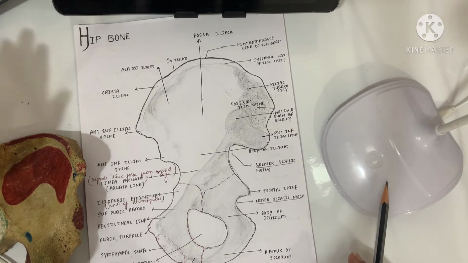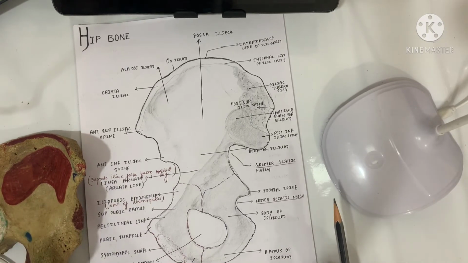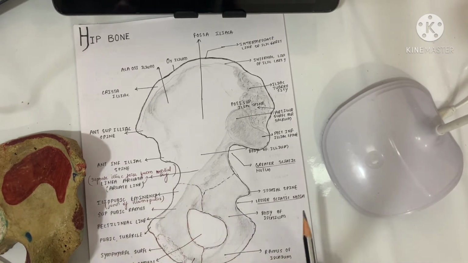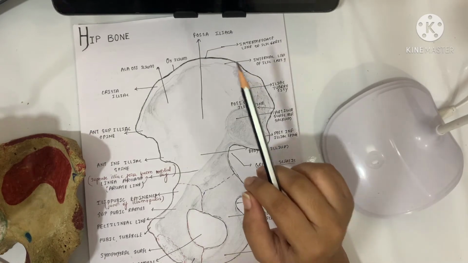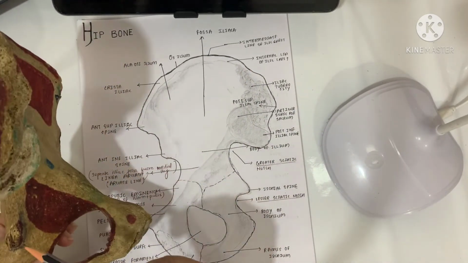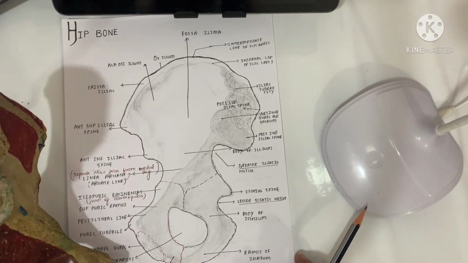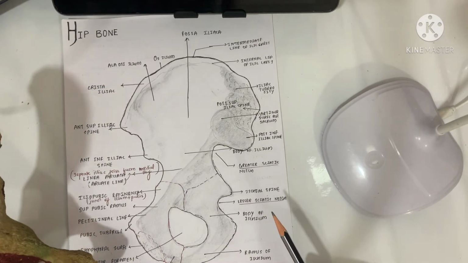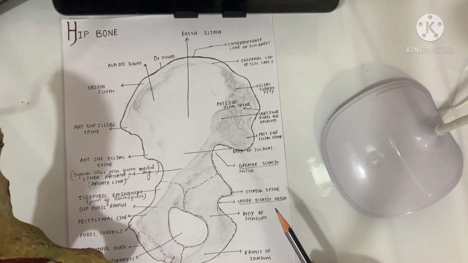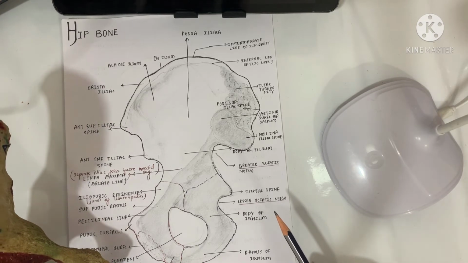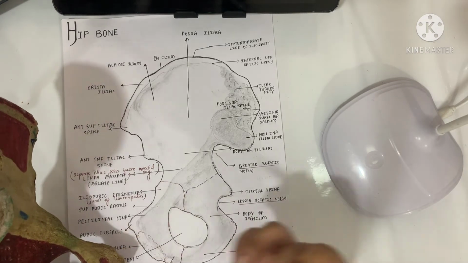Then coming to the ligaments and membranes attached to the hip bones. First is the sacrotuberous ligament attached to the medial border of the ischial tuberosity. Then the sacrospinous ligament is attached to the tip of the ischial spine.